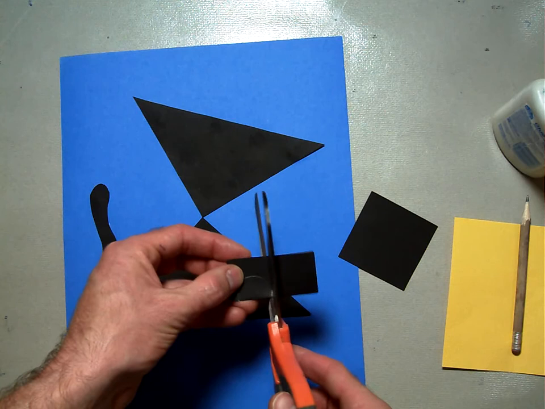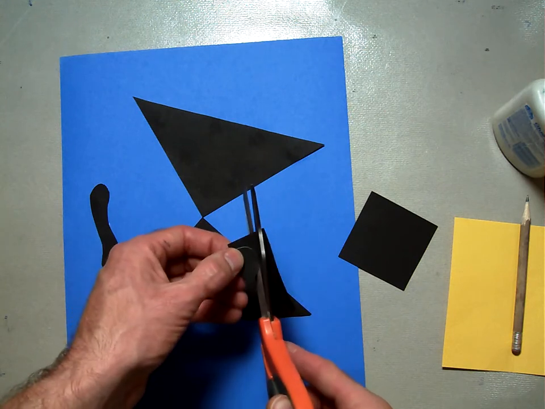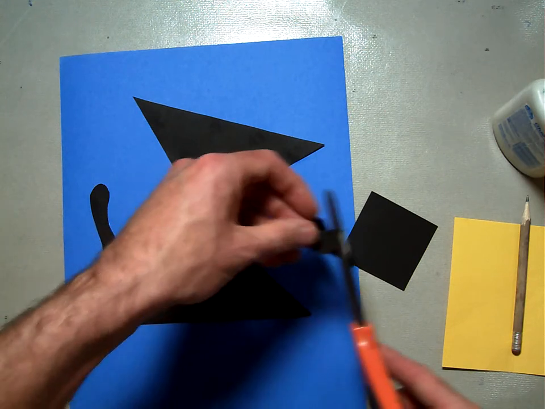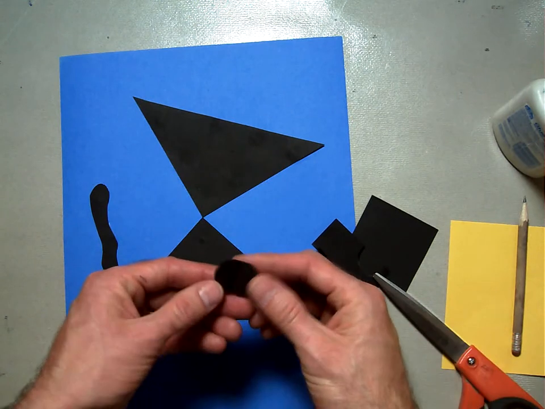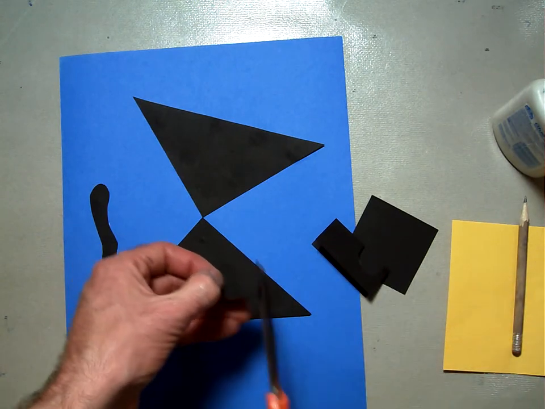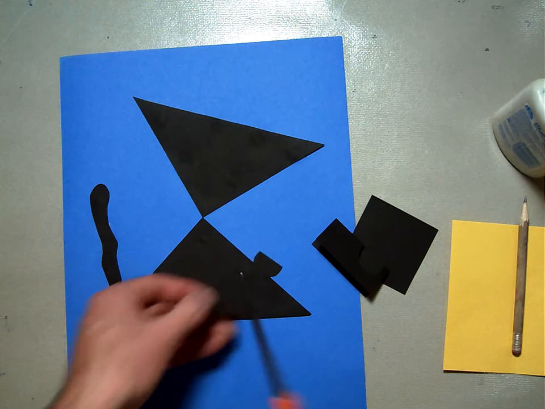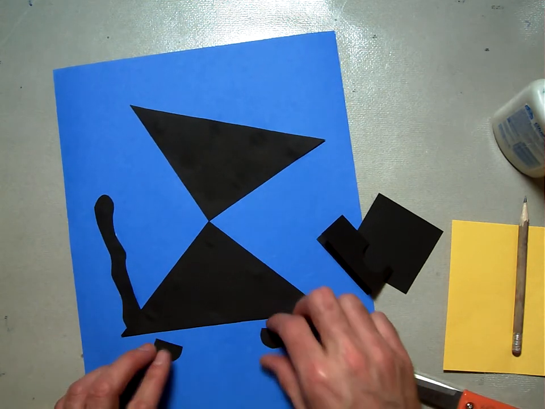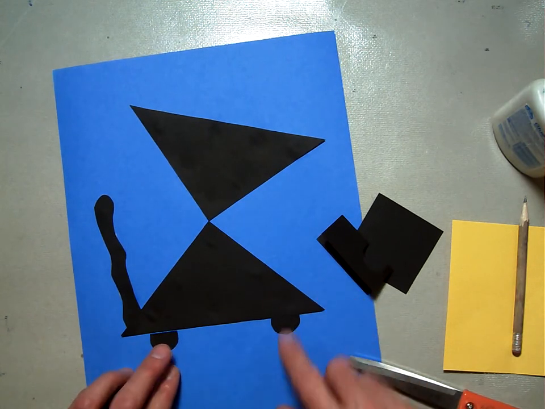Cut like this right on the little line, and then if you open it up and you cut on the fold line, you've got two little feet that are exactly symmetrical. They're exactly the same right there.